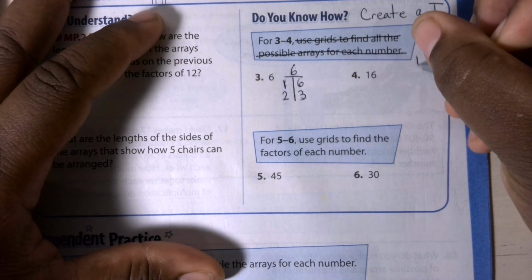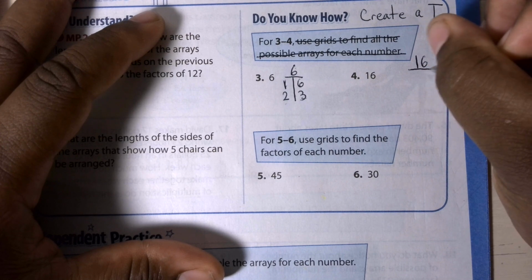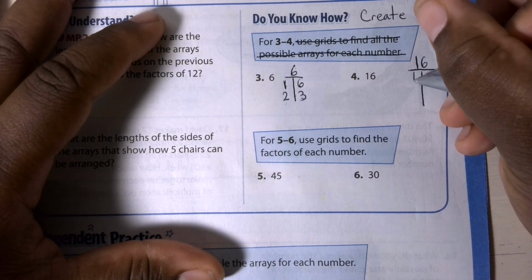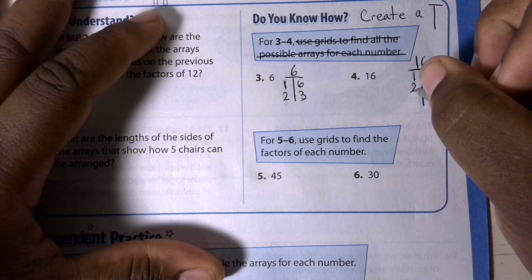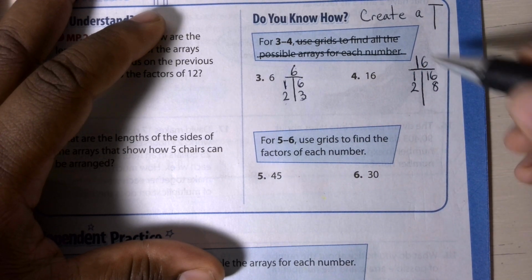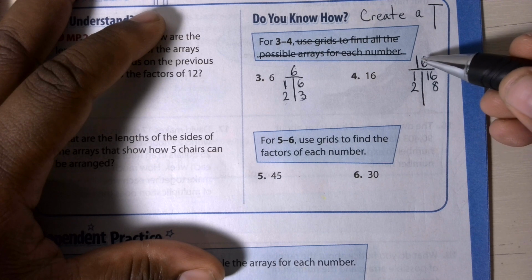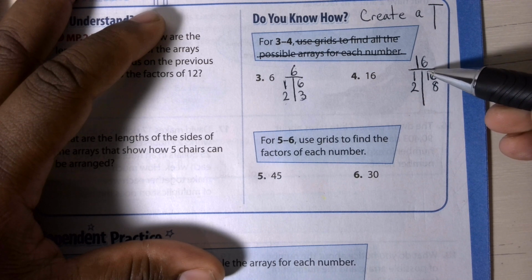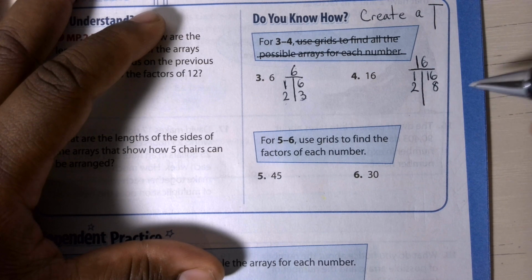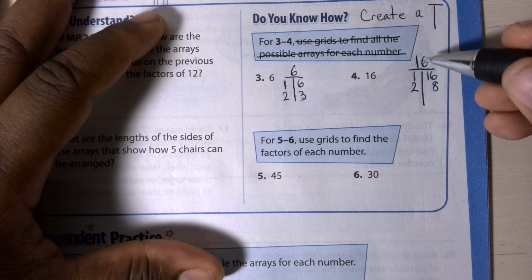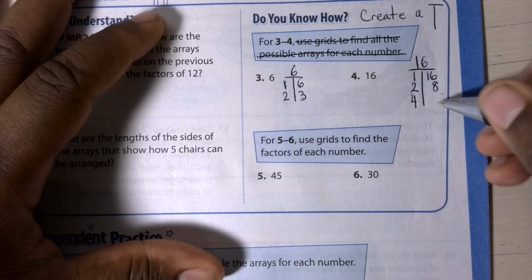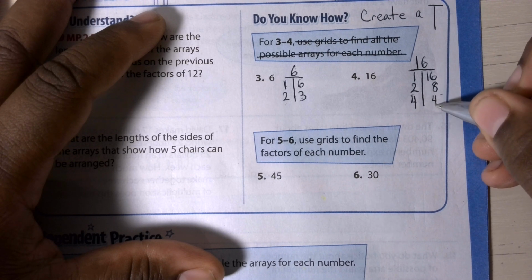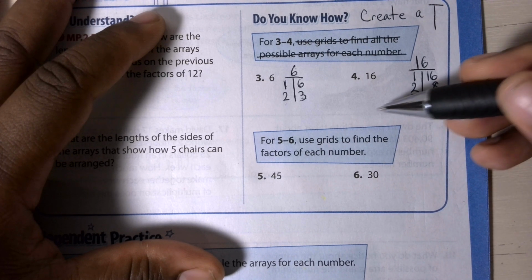With 16, where do I start? 1 times 16. Is it even? Yes. 2 times 8. Is 3 on the list? No, because 1 plus 6 is 7. 7 is not a multiple of 3. Is 4 on the list? Yes, because 2 is being multiplied by an even number. So it's going to be 4 times 4. When I get to a square number, I'm done.